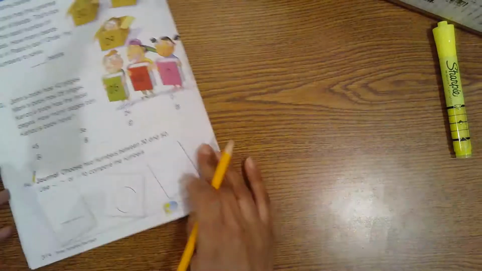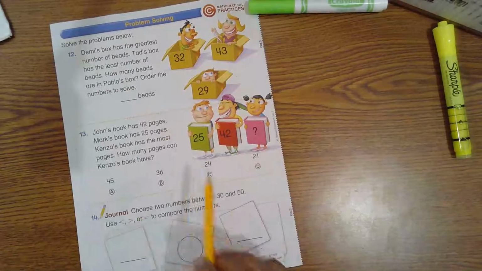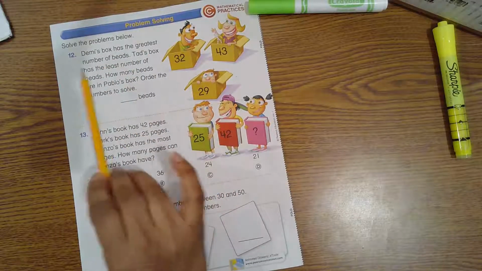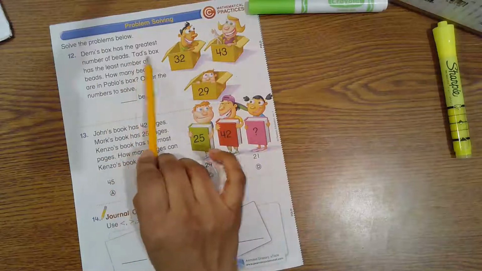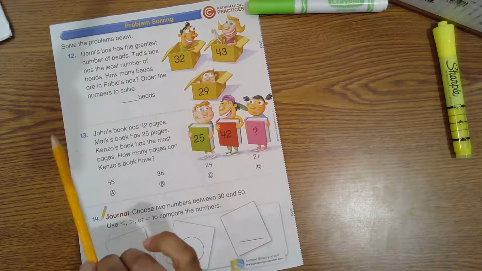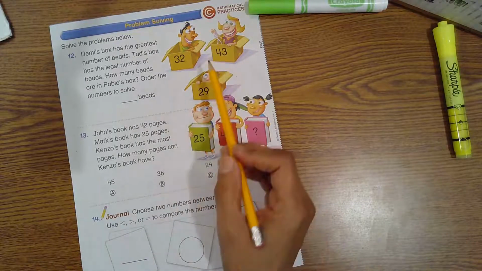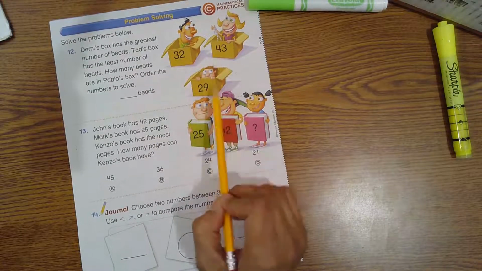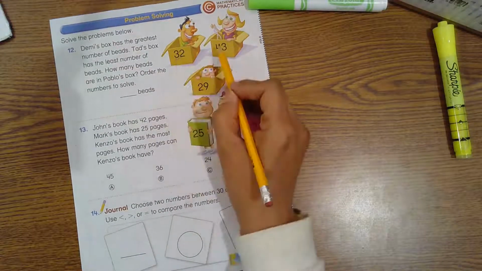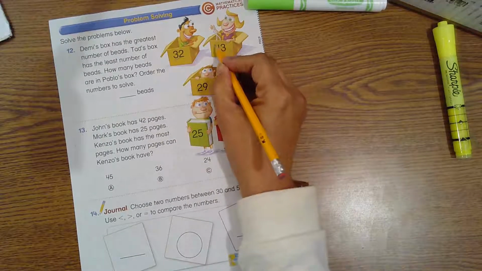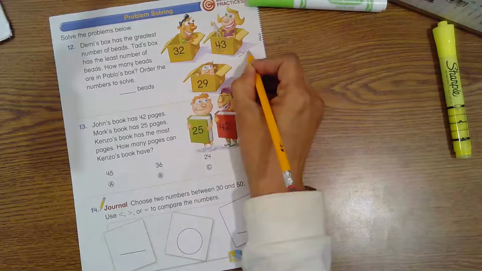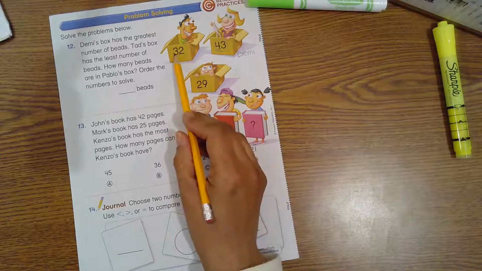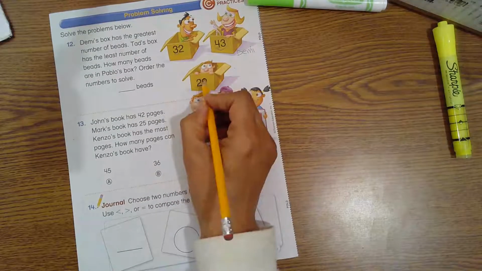All right, let's turn the page and go to page 314 and question number 12. Demi's box had the greatest number of beads. Okay, Demi had the greatest, so this is Demi's. Ted's box had the least number. So I can tell that 32, 43, 29: I have 3 tens, 4 tens, and 2 tens. This is the greatest, so this is Demi's. And then I'm looking for the least. I have 2 tens in 29 and 3 tens in 32. So this is the least, so that's Ted's.